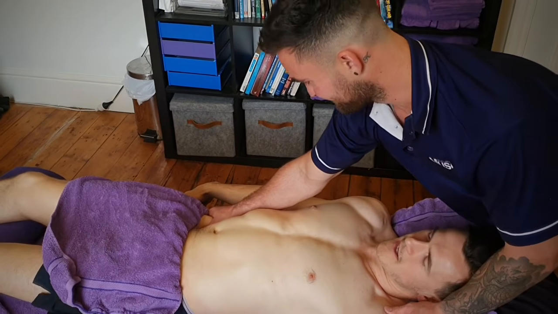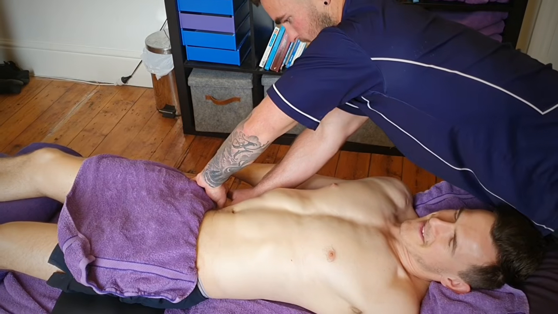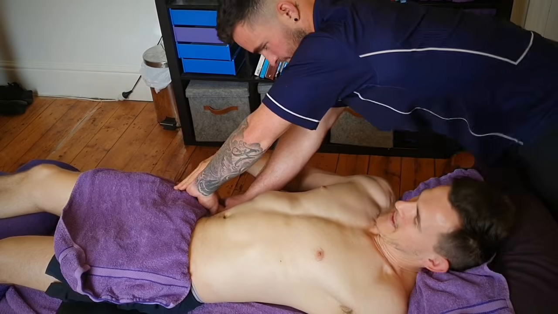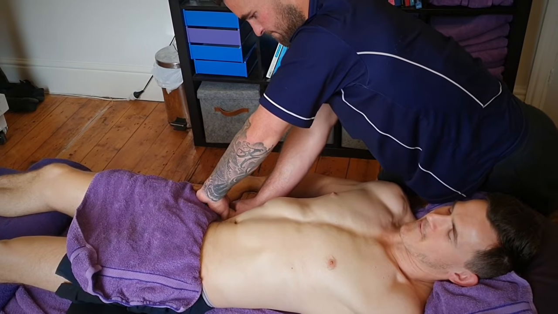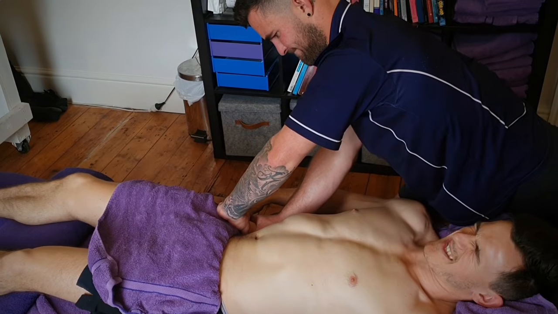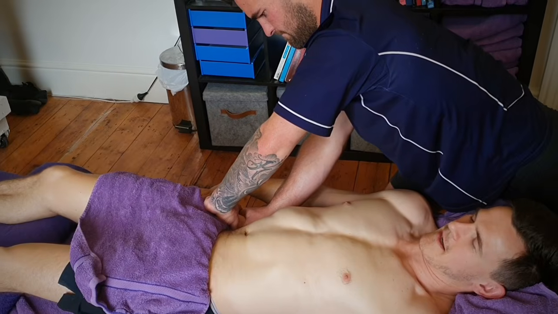Okay, so take a couple of deep breaths and I'm just going to double thumb. Where are you feeling that? Get down into the quad, bit of groin. A little bit going around like in towards TFL on top of the glute.